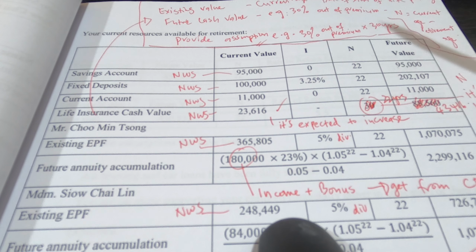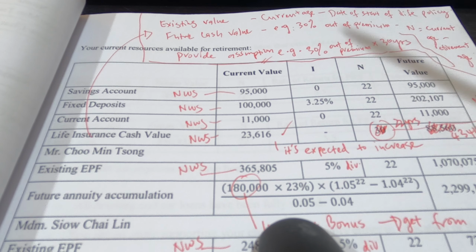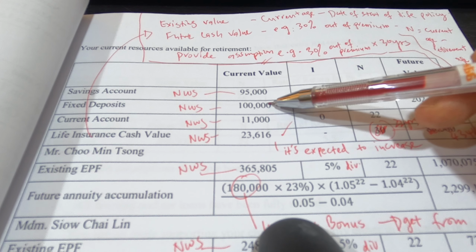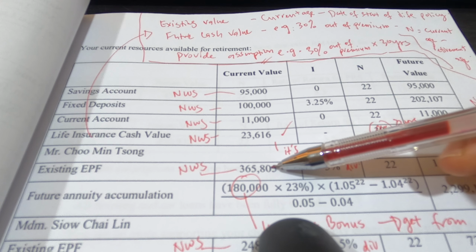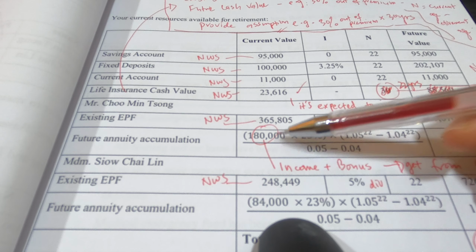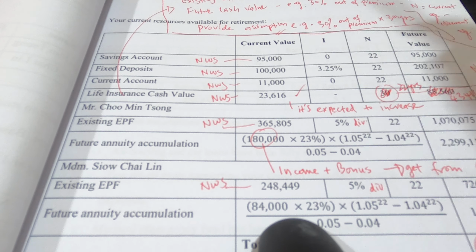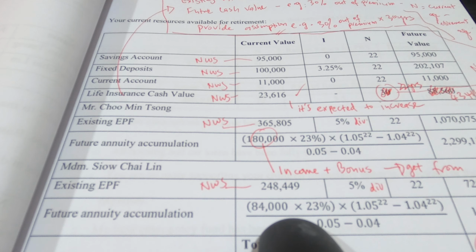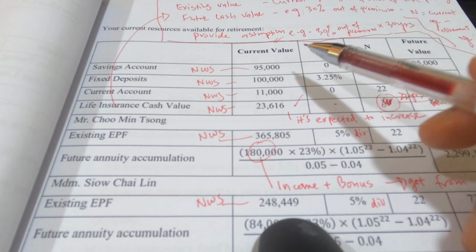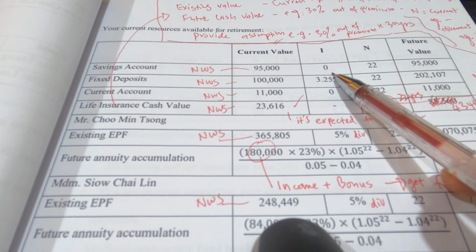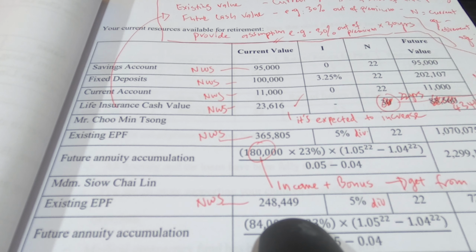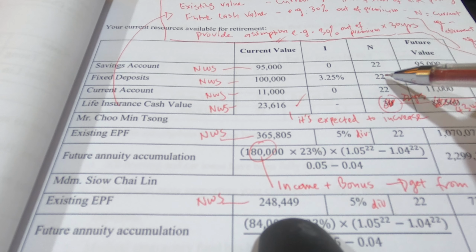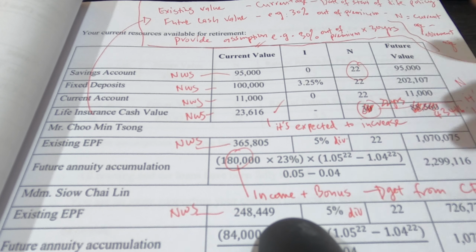As for the saving deposit, fixed deposit, current account, life insurance cash value, and existing EPF, you can get all of these figures from the net worth statement of the client in the fact finding sheet. Then you include the I. How much is the I is based on the economic index, or the assumptions that you agreed between you and your client, and N is the number of years before we reach retirement, and we calculate the FV.